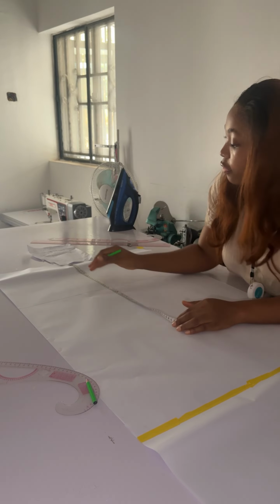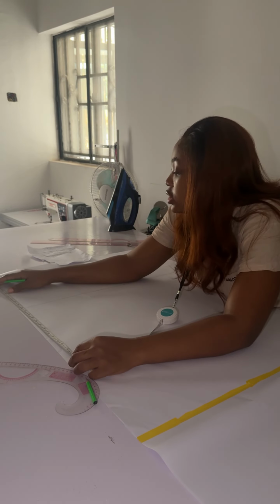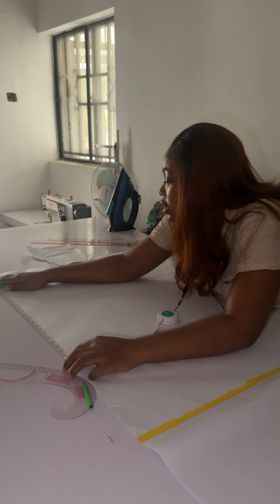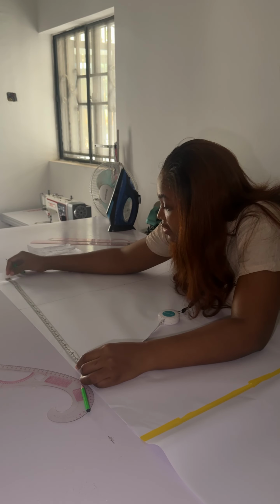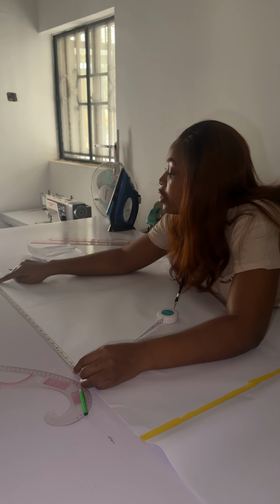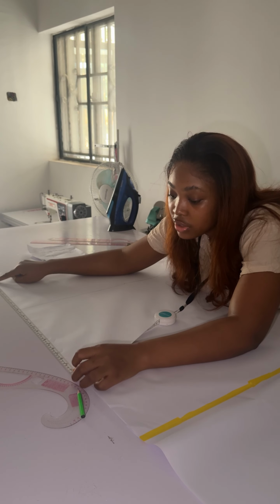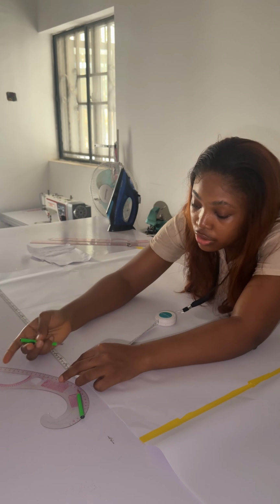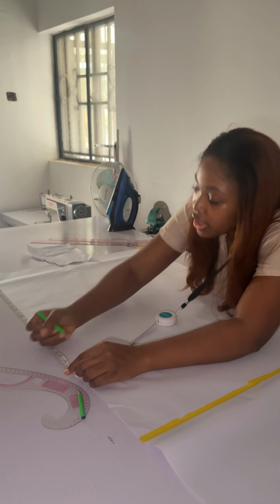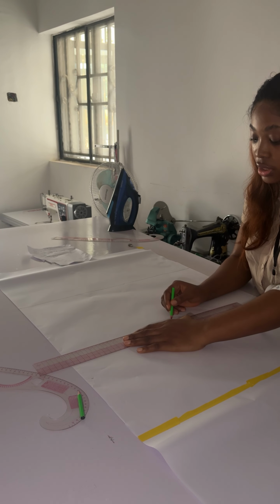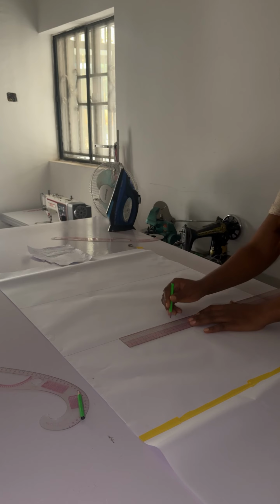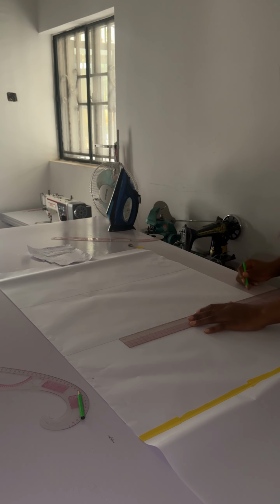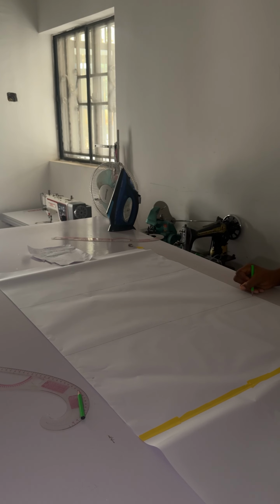Then I'll go to the tip of the paper also. I'll come down 22 inches. So whatever you have for your knee length, that is what you're going to mark. Note, everybody has different knee lengths, so you have to take their measurements based on their heights. So we have 22 inches here. I mark it down. I'll use a straight line to connect. I'll label it as K, which is my knee length.